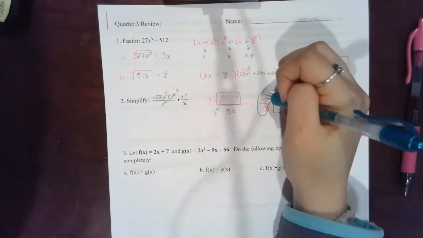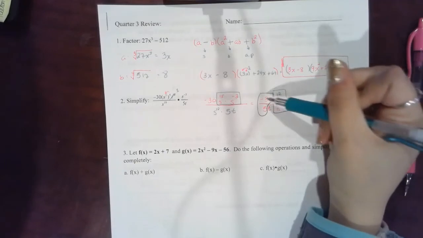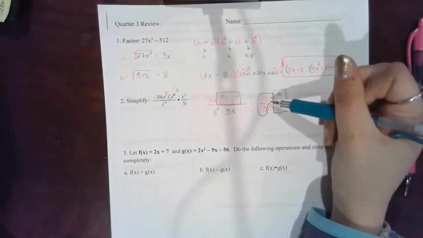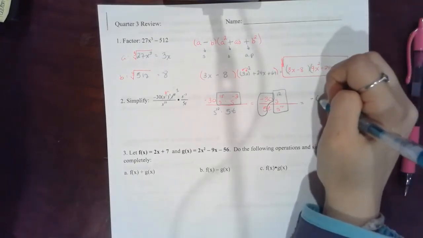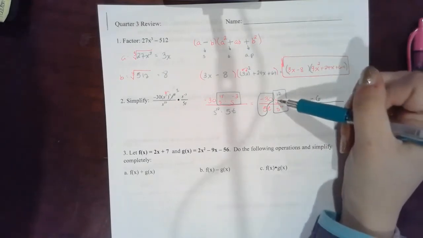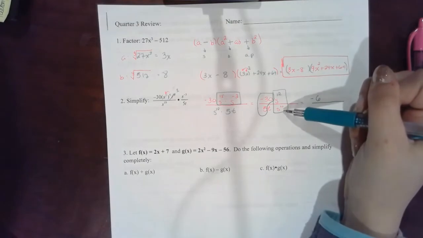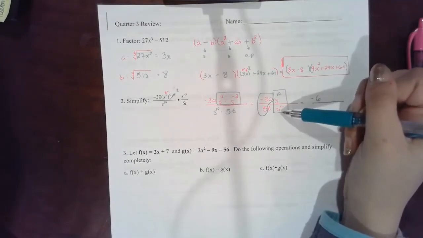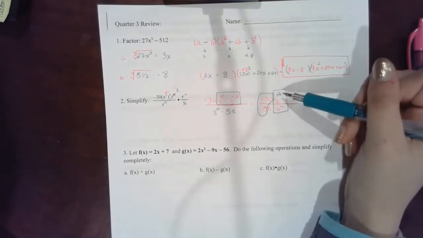So negative 30 divided by 5, that's just exactly negative 6, and it goes on top. Right? Then we have s to the 12th divided by s to the 10th. When you divide, you're going to subtract the exponents. 12 is bigger, so the final answer is going to go on top.